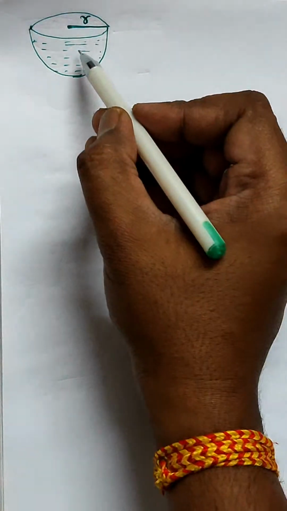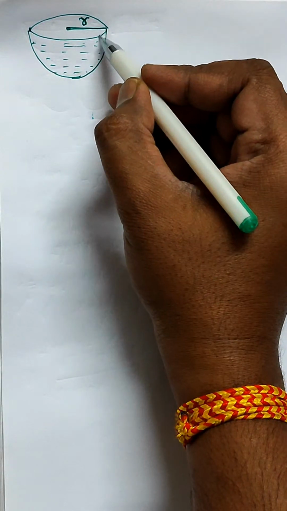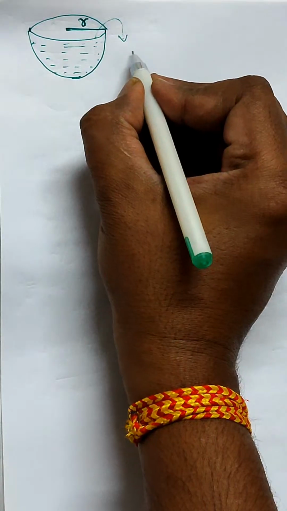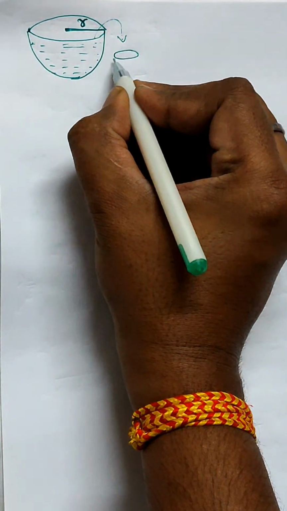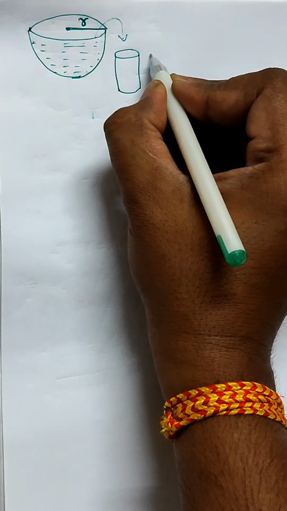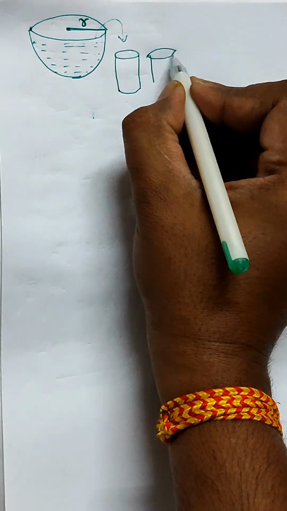The liquid from this hemispherical bowl is poured into cylindrical bottles. We need to find how many such bottles will be required. So let us say there are such x bottles.